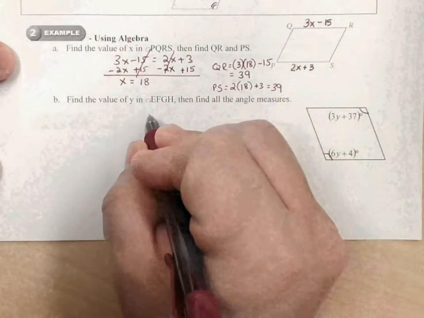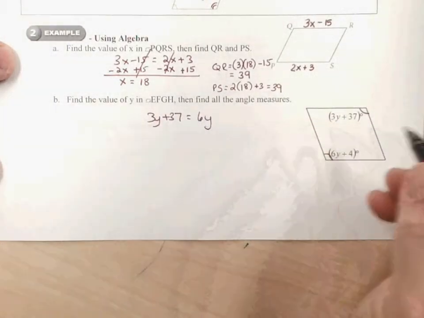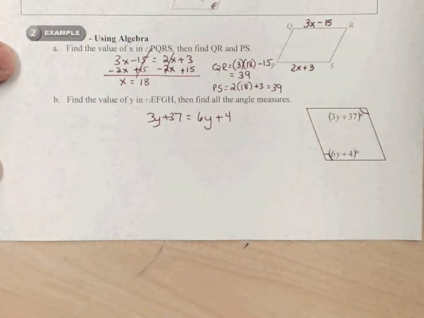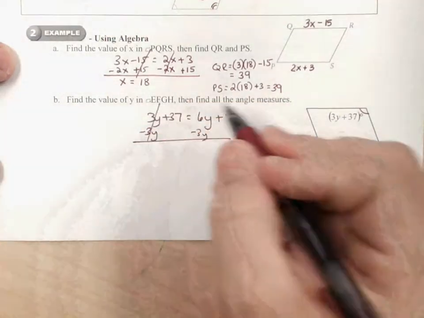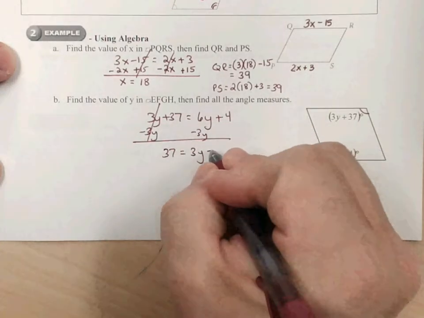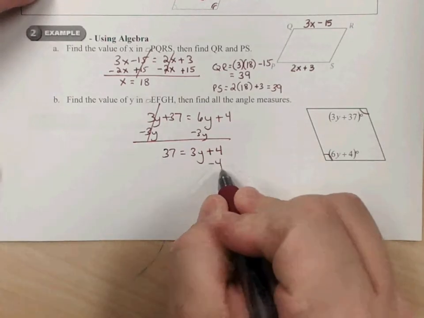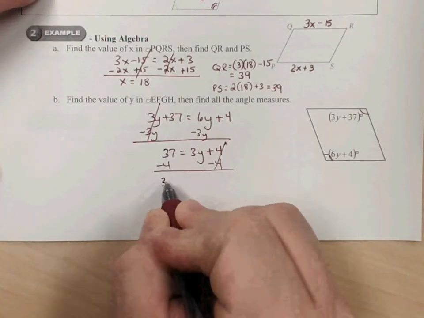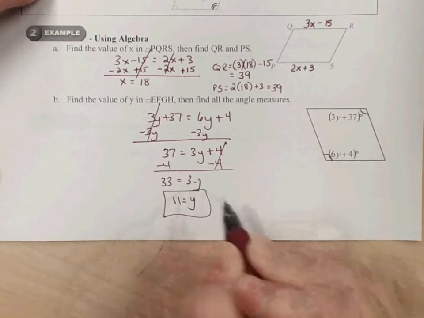So let's go ahead and set 3y plus 37 equal to 6y plus 4. What should I do first? Hopefully you're all saying let's subtract 3y. If you chose to do something else, that's okay, as long as you're following the rules of math, it will work. So we have 37 equals 3y plus 4. I'm going to subtract 4 now. So I have 33 equals 3y. Therefore, 11 equals y.